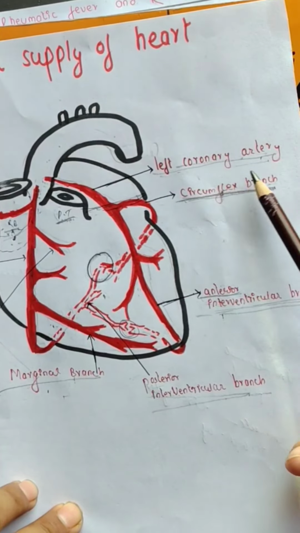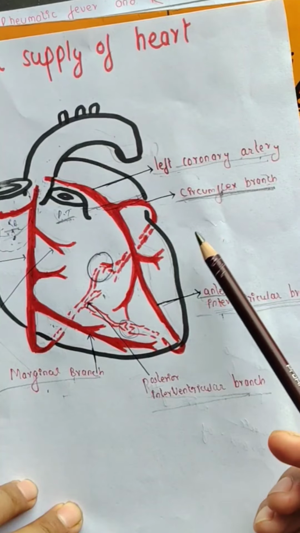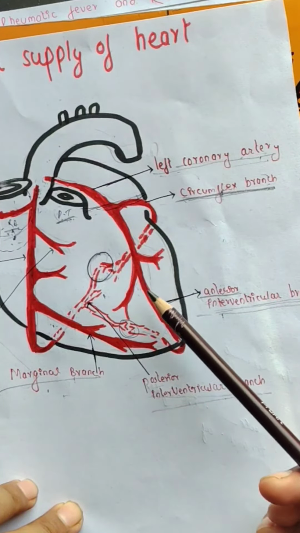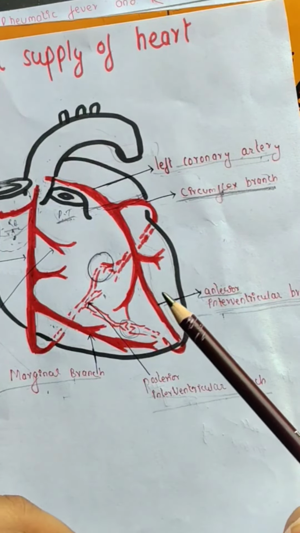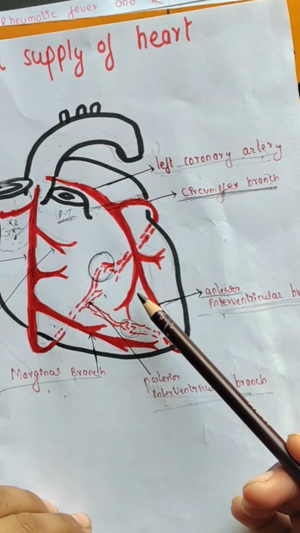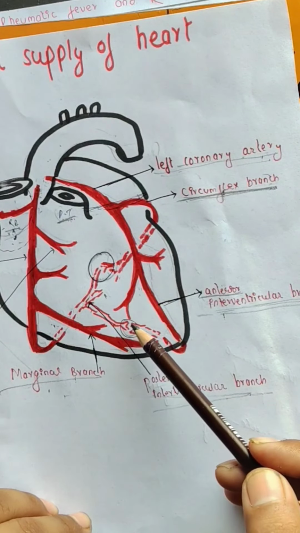We have supply by the left coronary artery. It supplies most of the left atrium, most of the left ventricle, except area adjoining the posterior interventricular groove and anterior 2/3 of the interventricular septum.